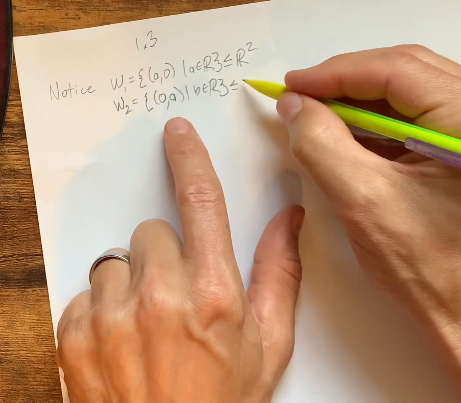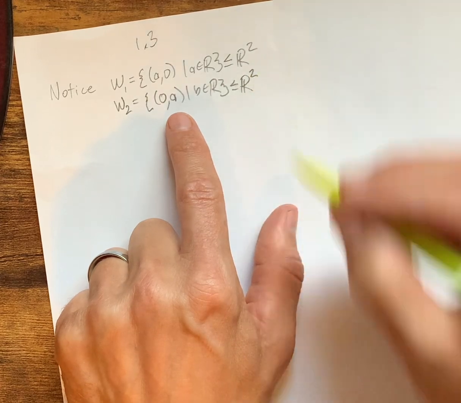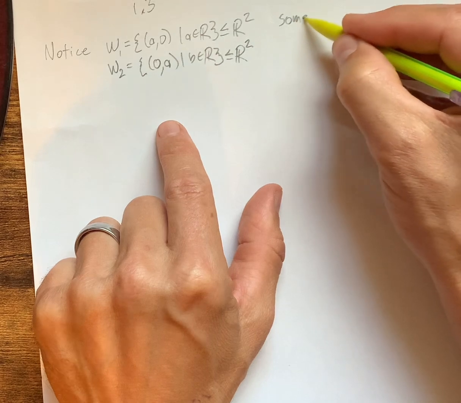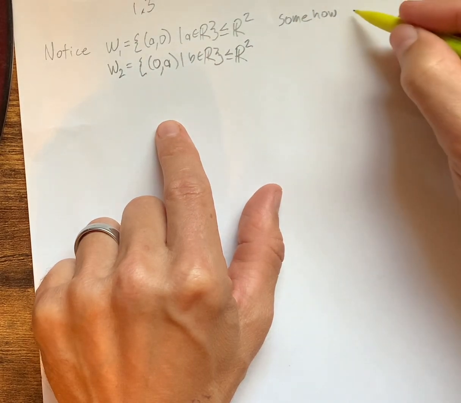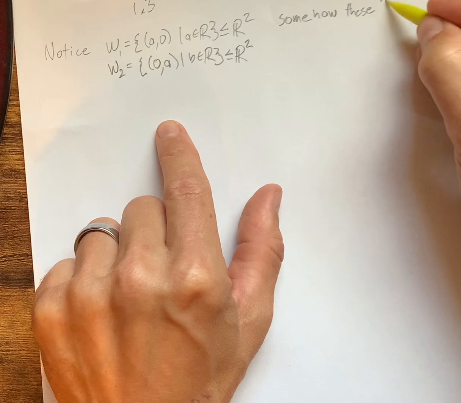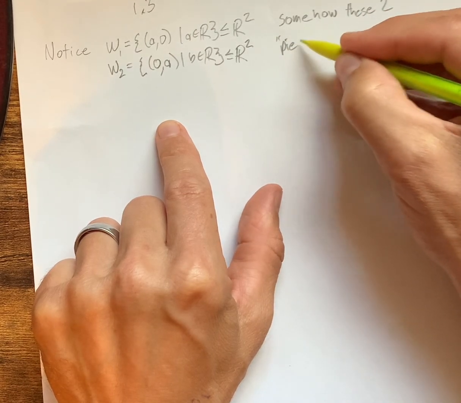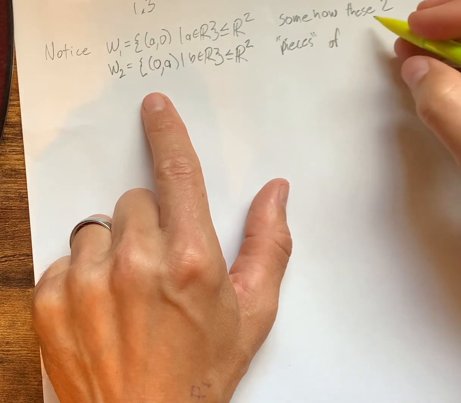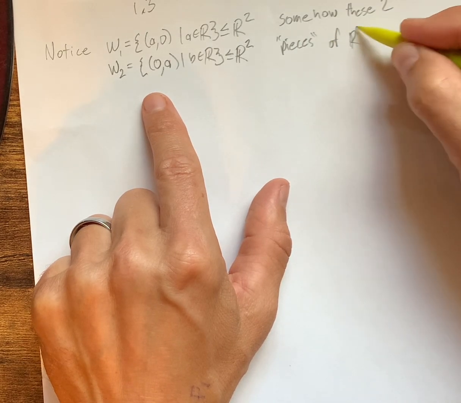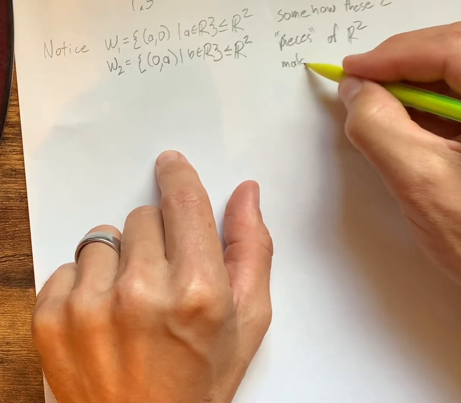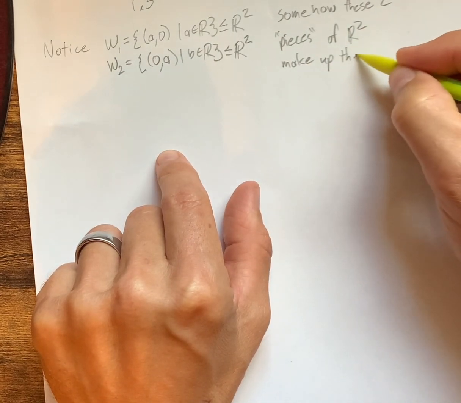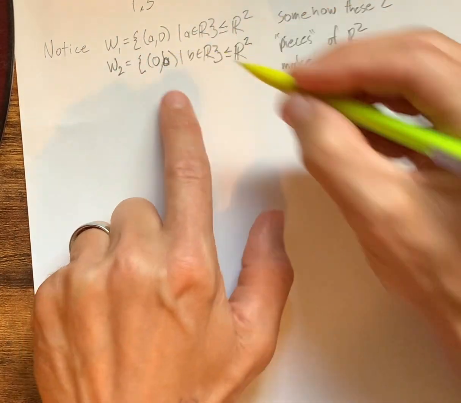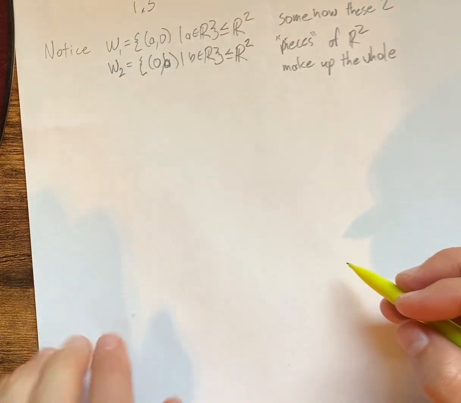They both look like just a copy of the real numbers, but somehow these two pieces of R2 make up the whole. Isn't that funny? So if you have a component there, oh, maybe we should say (0, b) there. Somehow those two make up everything.